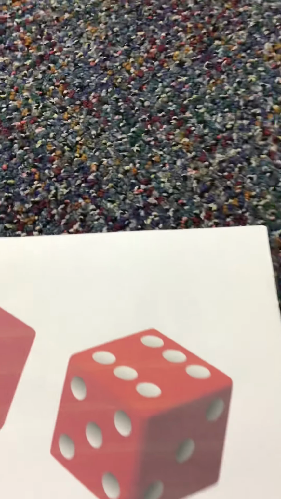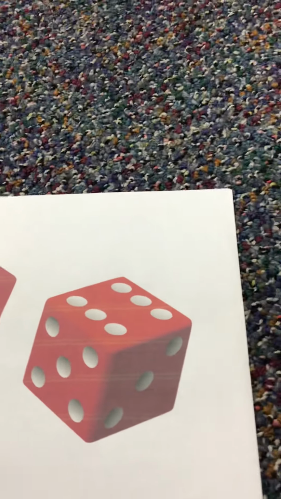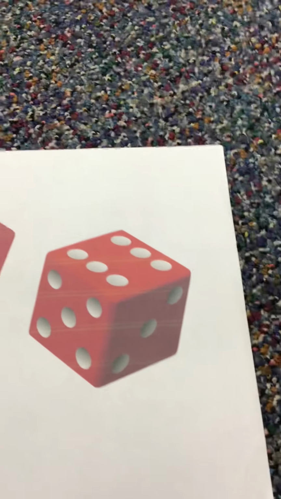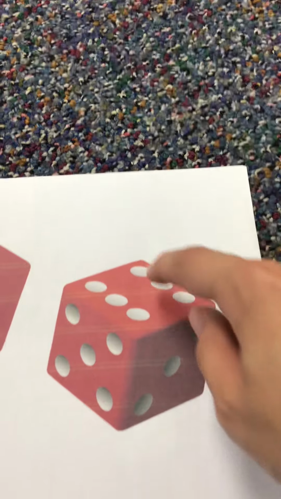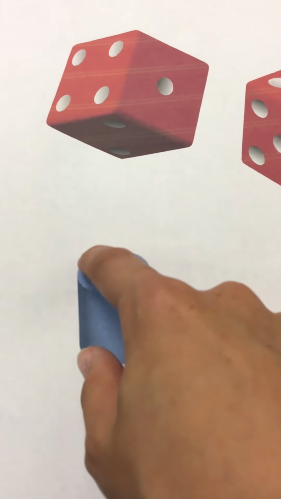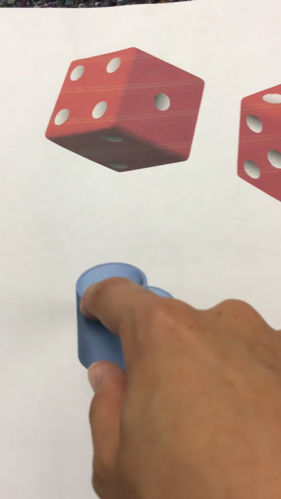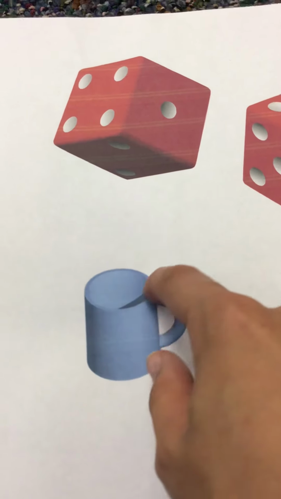Next, I'm going to show you an example of a square. Now, these are dice. You will use dice a lot in here when we play games. And it is a square shape. Then a mug. This right here is the shape of a circle. You can use mugs for coffee.